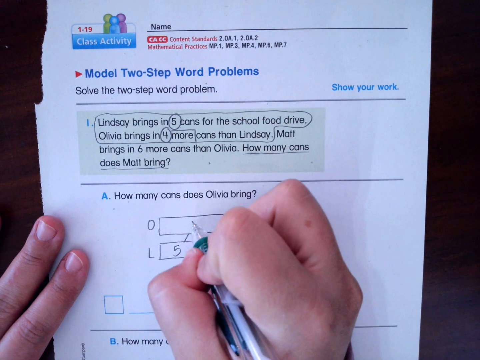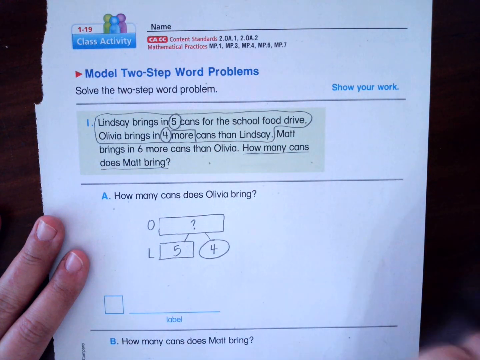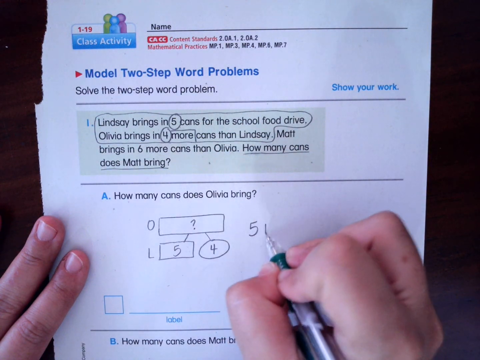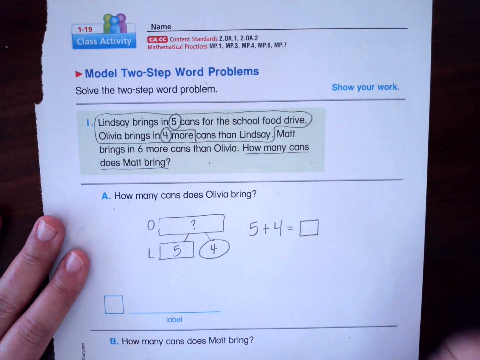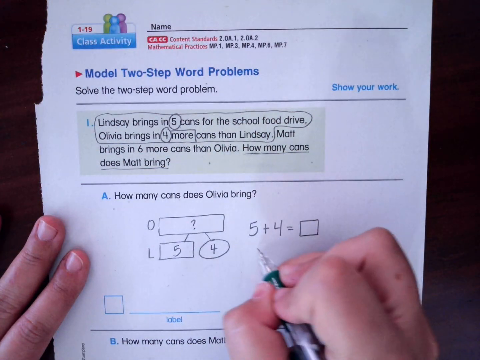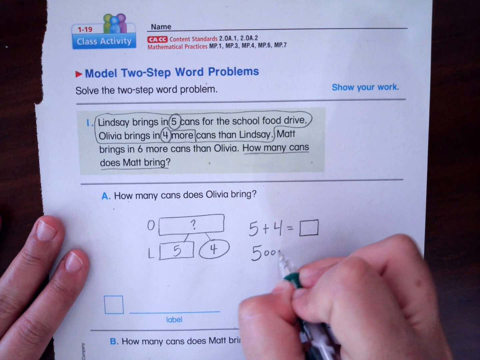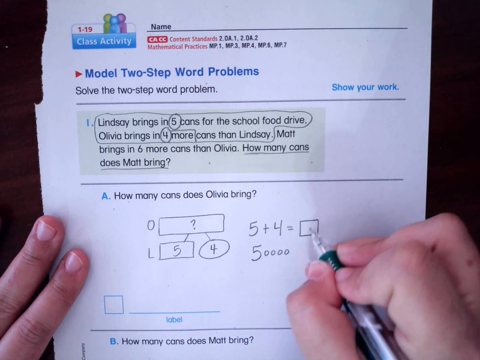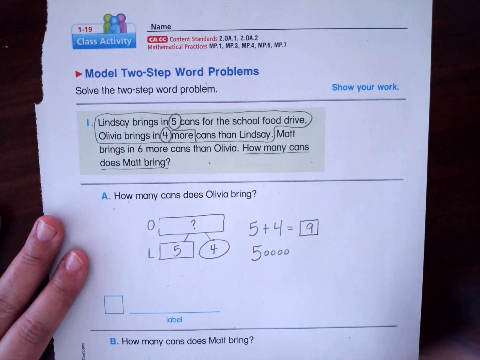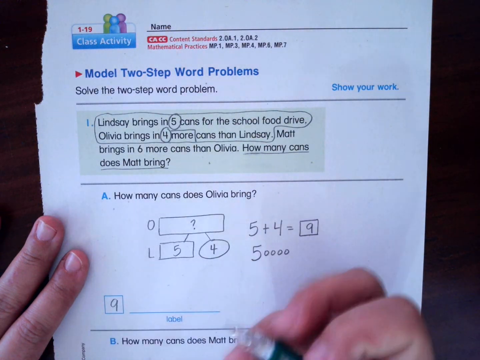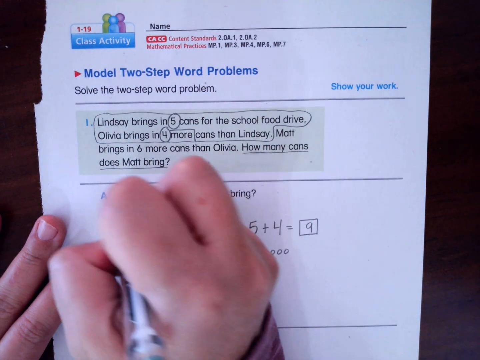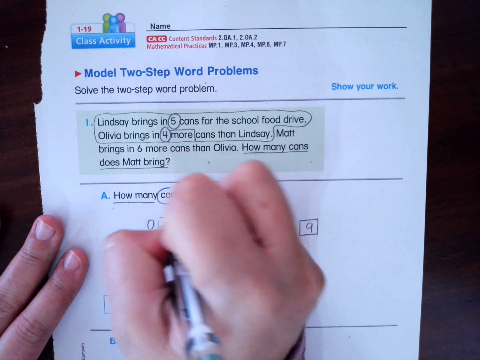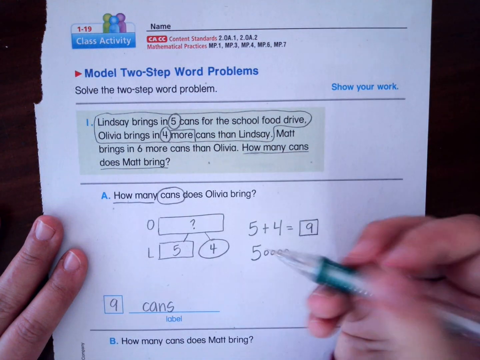So now I'm going to be solving for a total. When I'm solving for a total, my only option is to add my 2 partners. So if I have 5, 6, 7, 8, 9, then I know my answer is 9. 5, 4 dots to get an answer of 9. So am I done? Did I figure out how many cans Matt brought? I figured out how many Olivia brought.